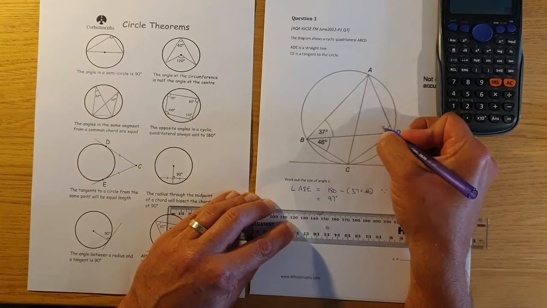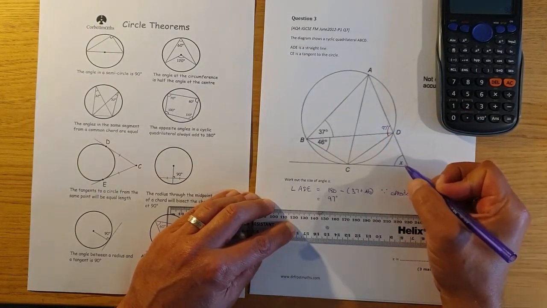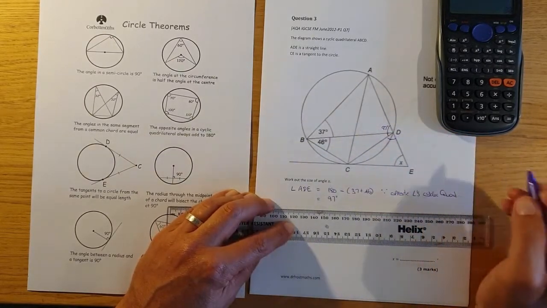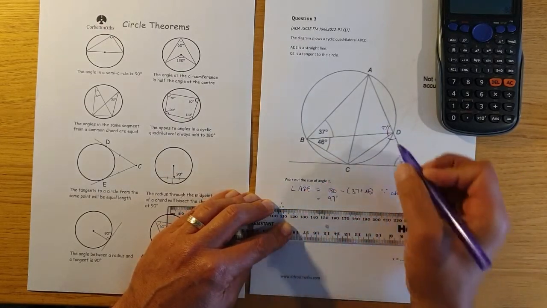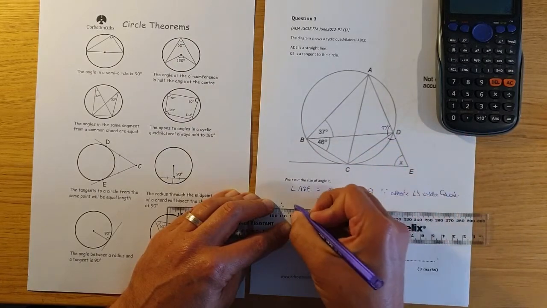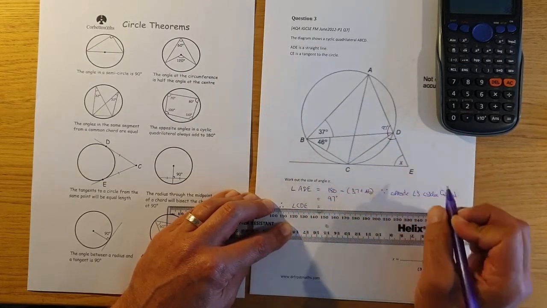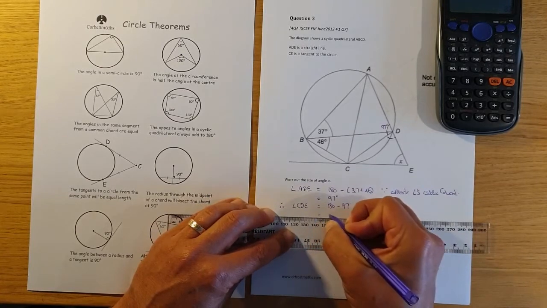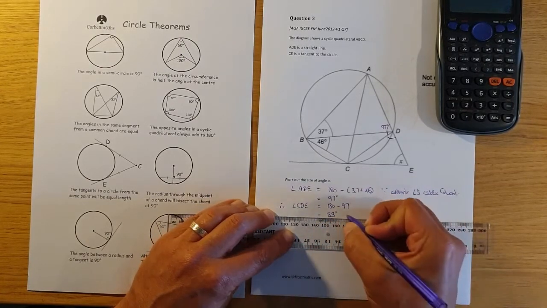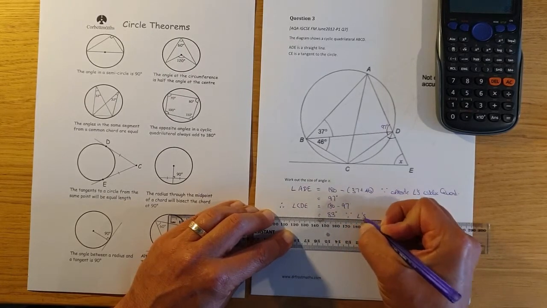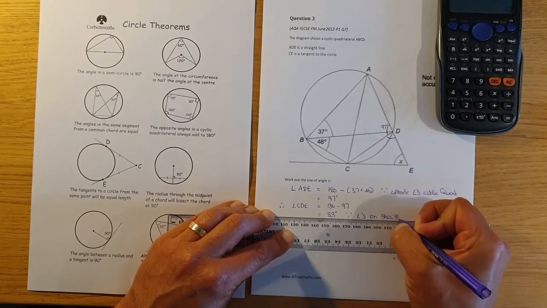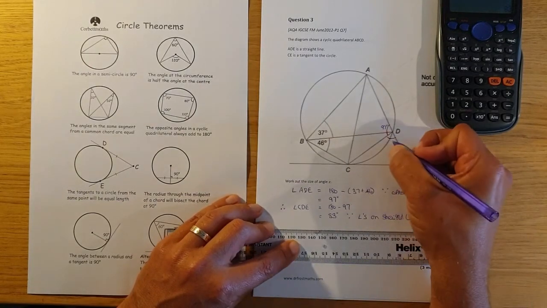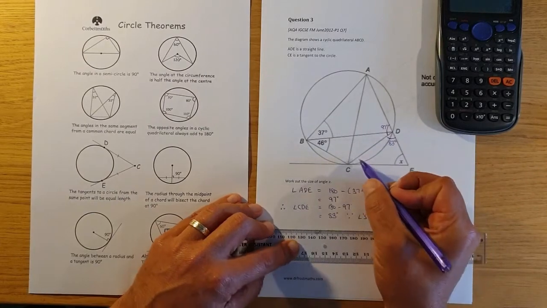I'm now going to write that on the diagram. This is 97 degrees. I need this value x here. These 2 angles must add up to 180 degrees as well. So I can say, therefore, CDE must be equal to 180 minus 97 degrees, and that must be equal to 83 degrees. Why? Because angles on a straight line. You can write supplementary angles if you'd rather. It would still be technically correct. So this is 83.